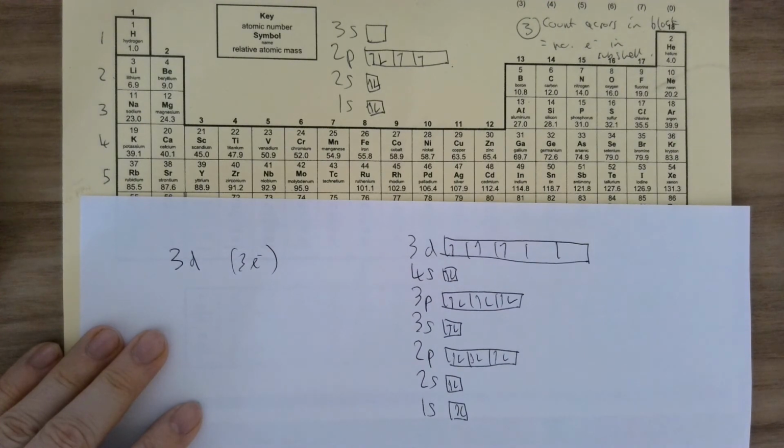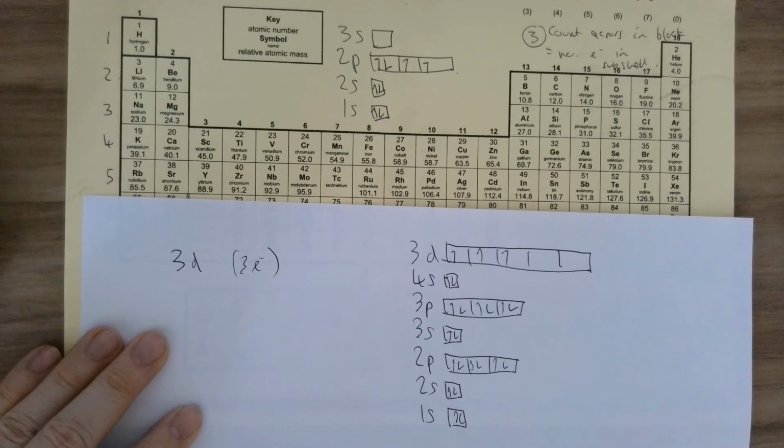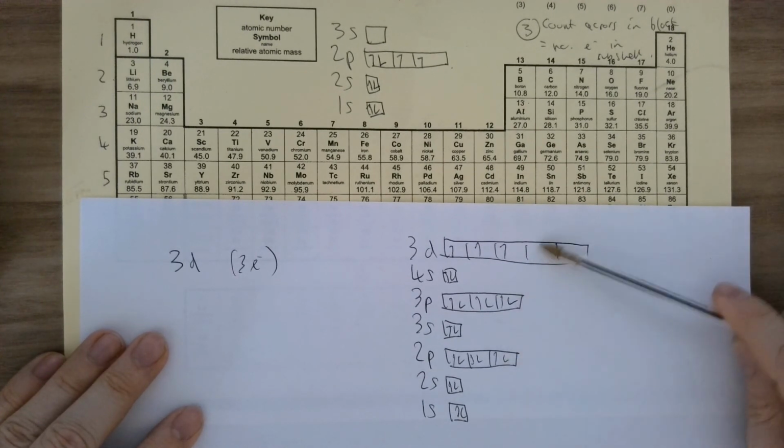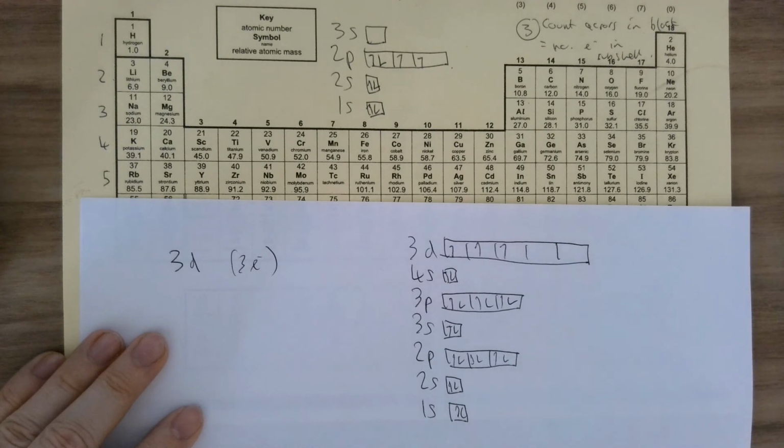Okay? So I'm going to ask a question. If you can pause the video, have a crack at this yourself, and then once you've written down the box configuration like I have here, and filled it in for the element I suggest, start the video again and I'll go through the answer. So have a crack for iron.